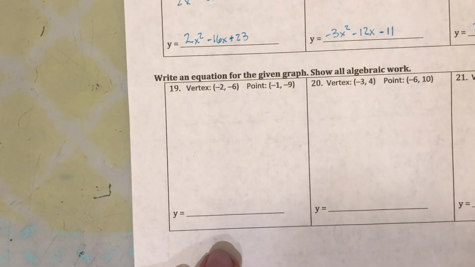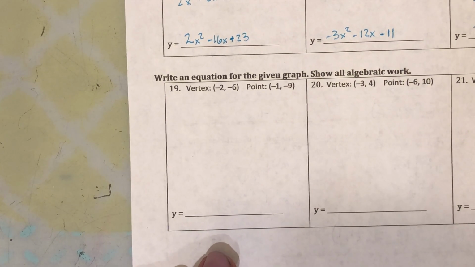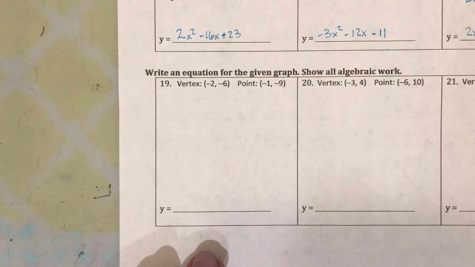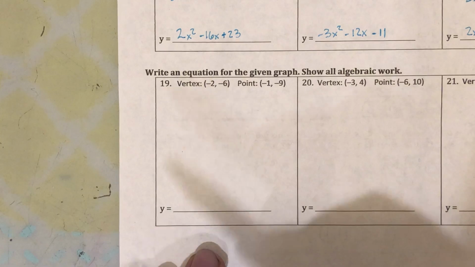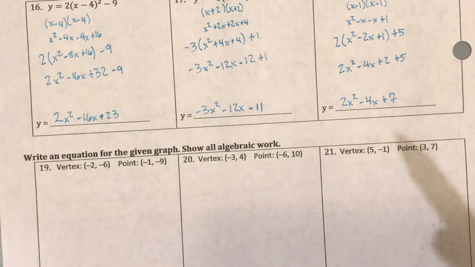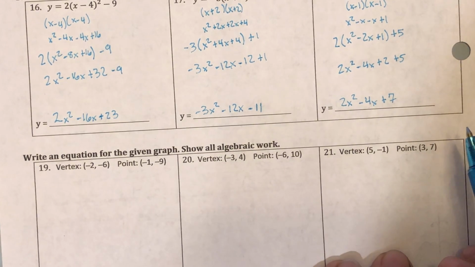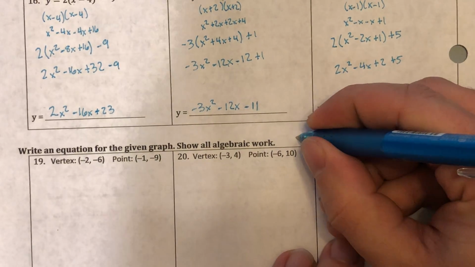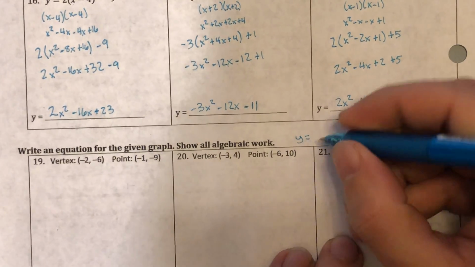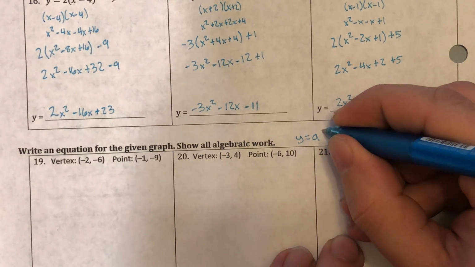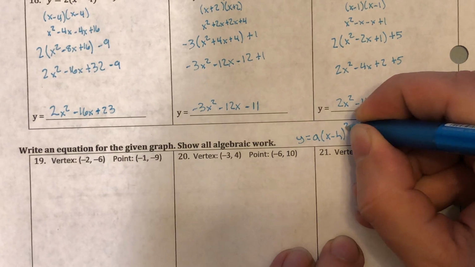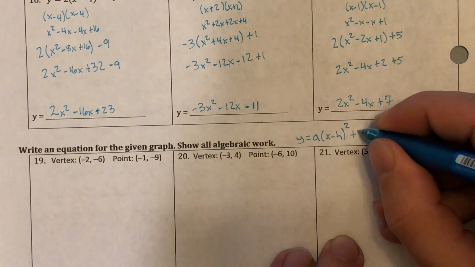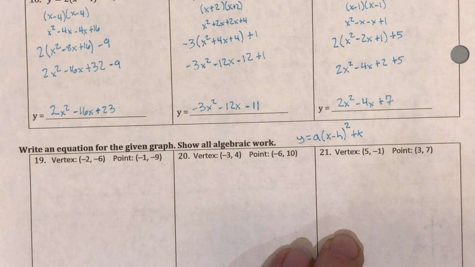Problems 19 through 21 are saying to write the equation for the graph. Okay. We have a vertex and a point. We want to write these equations in vertex form. So we want to write it y equals a times (x minus h) squared plus k.